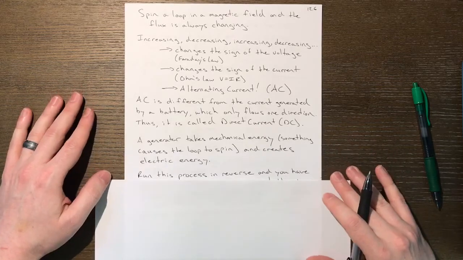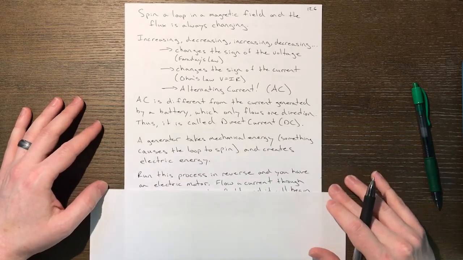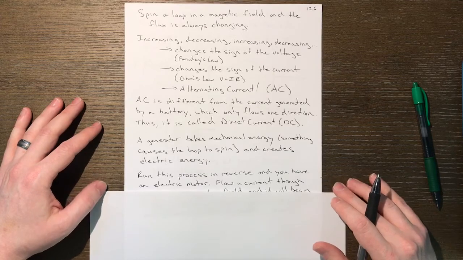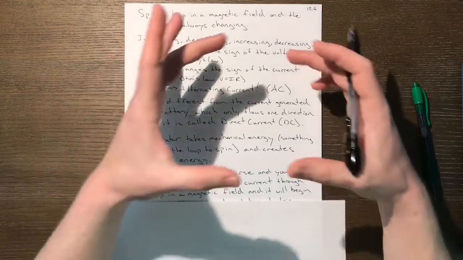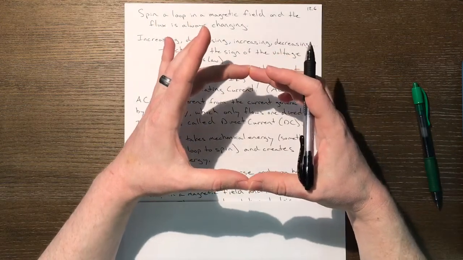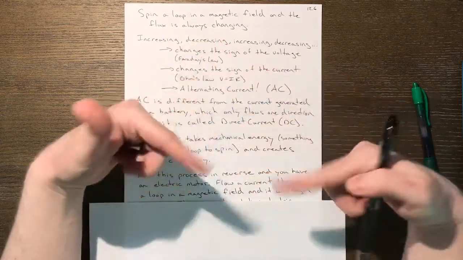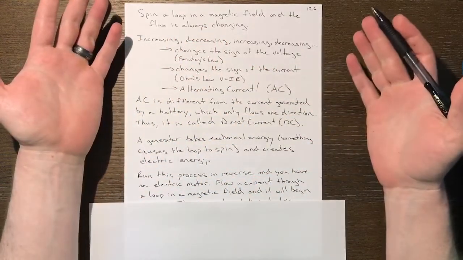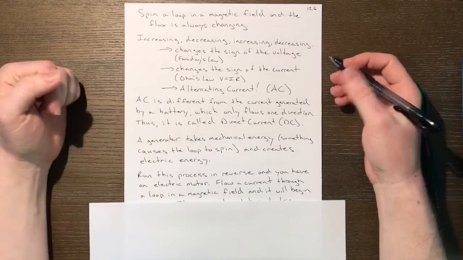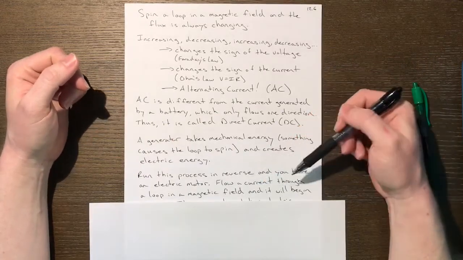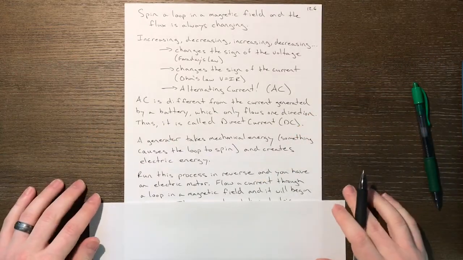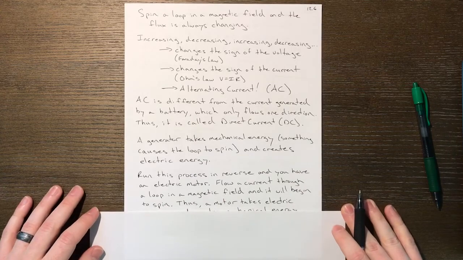But we can also run this whole thing in reverse. Run this process in reverse and you have an electric motor. So the idea is you stick a loop in that magnetic field. Now instead of turning the loop and producing electricity, you run electricity into the loop. If you flow a current through a loop in a magnetic field, it will begin to spin.